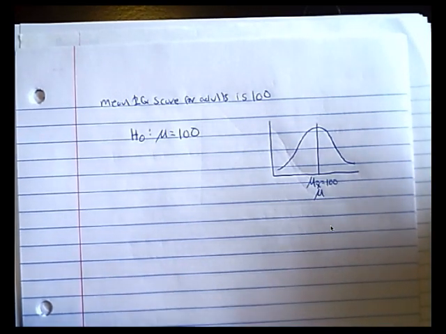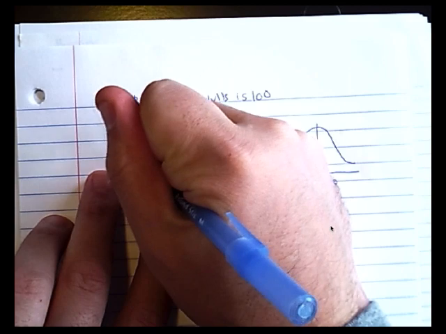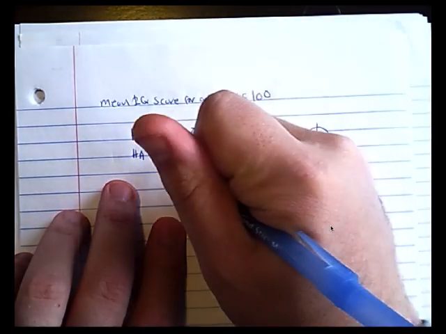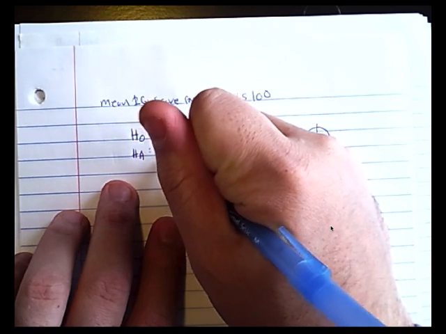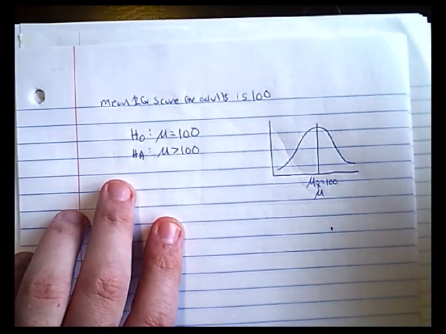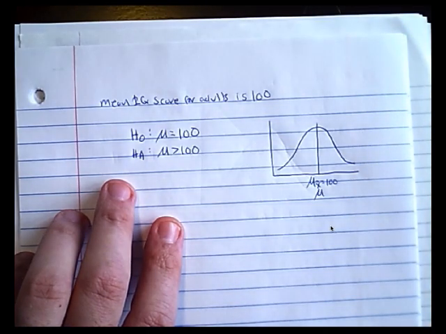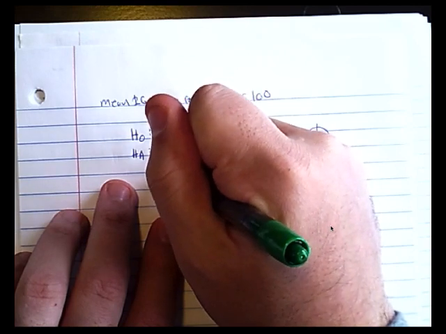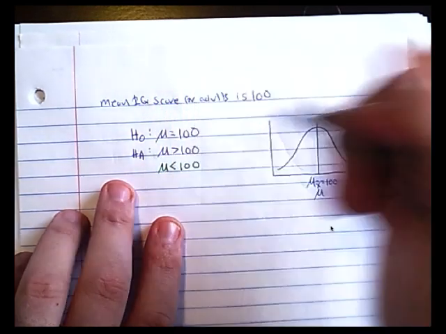All right. So let's say we don't believe that. We might believe it's greater than 100. Let's say we think that people are smarter, or we might think that people aren't that smart. So another alternative hypothesis might be that mu is less than 100.